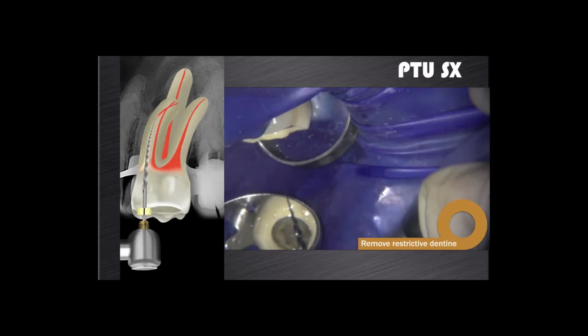In some cases, the inability to negotiate the root canal system, especially for instance the MB2 canal in maxillary molars, is due to the presence of restrictive dentine at the orifice of the canal, causing the file not to enter with straight line access. A very effective instrument that can be used to remove restrictive dentine at this level is the SX instrument from the ProTaper Universal System.